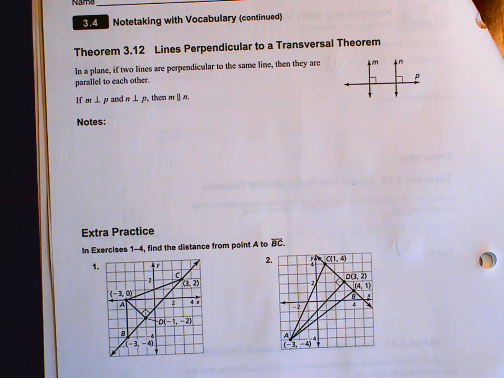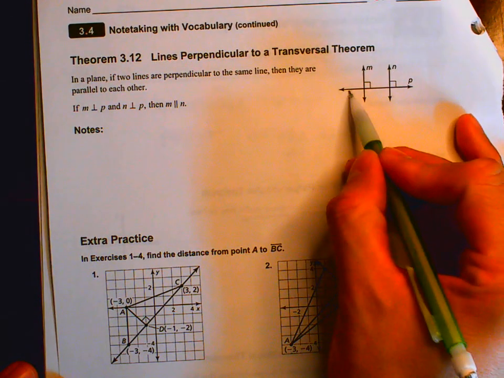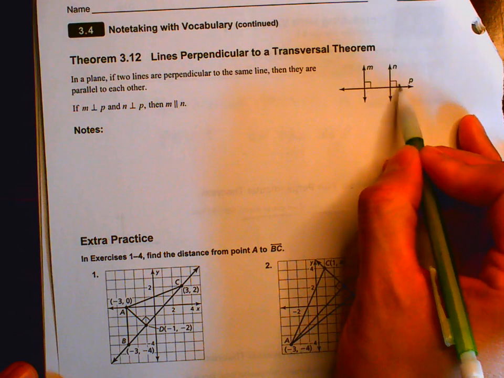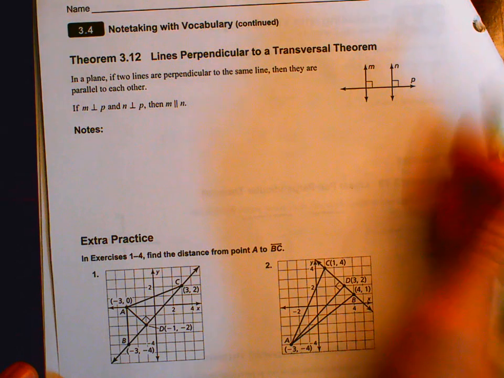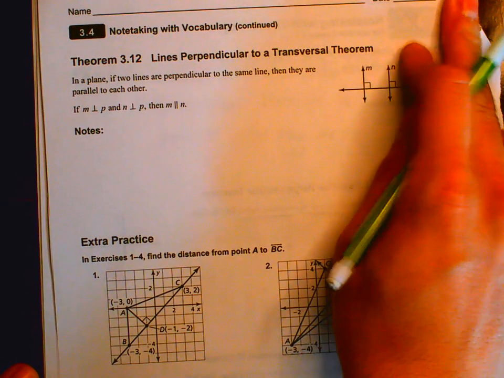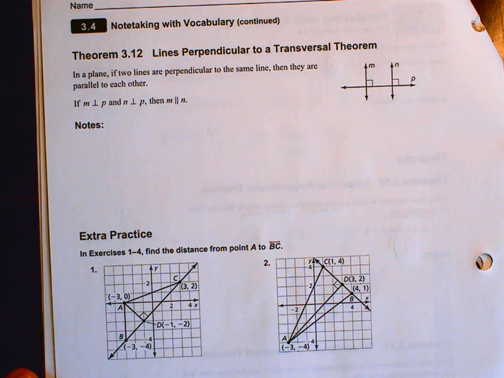It says in a plane, if two lines are perpendicular to the same line, then they are parallel to each other. So here you have two lines that are perpendicular to the same line, therefore they're going to be congruent to each other and parallel. So we would be using the converse of the corresponding angle theorem on this one if they wanted me to prove this. Okay, so let's go ahead and start our first example. All right, let's start with example number 1.